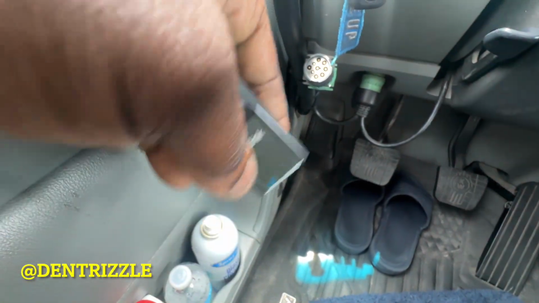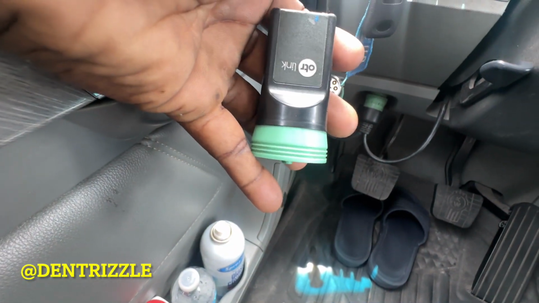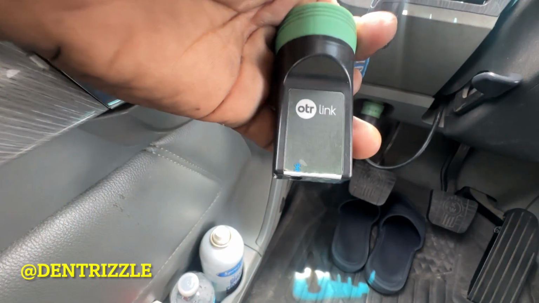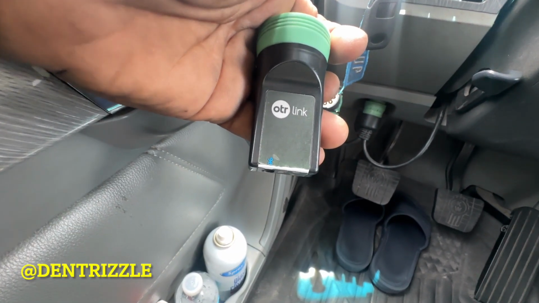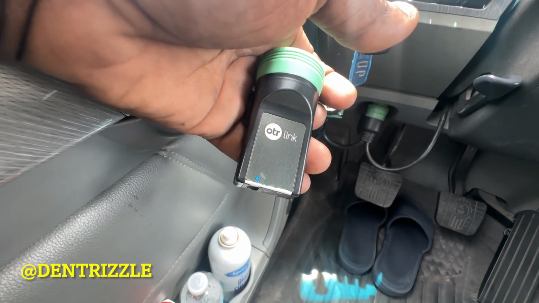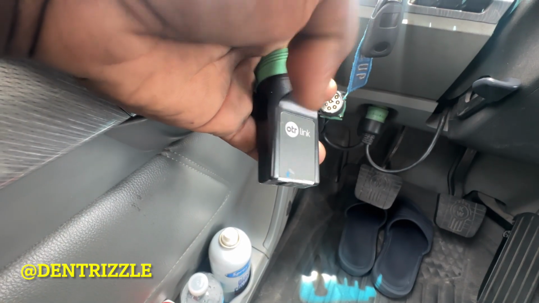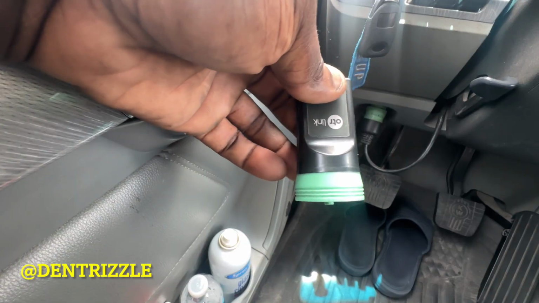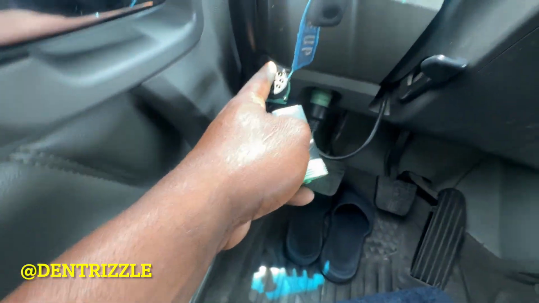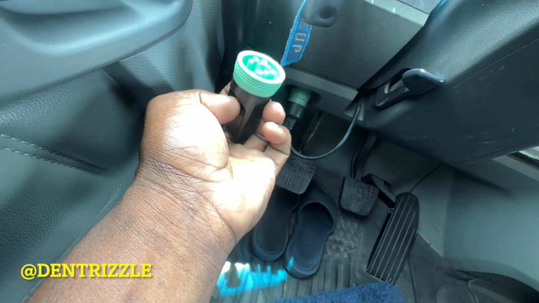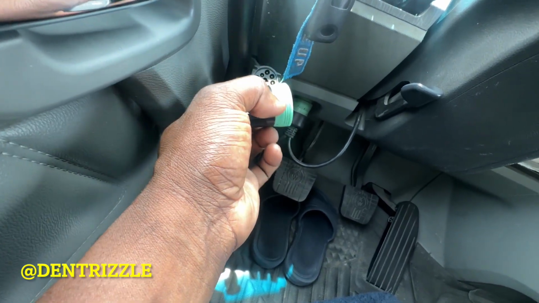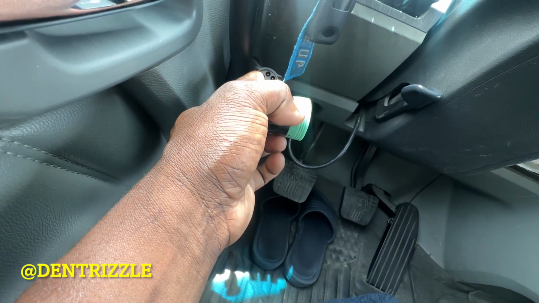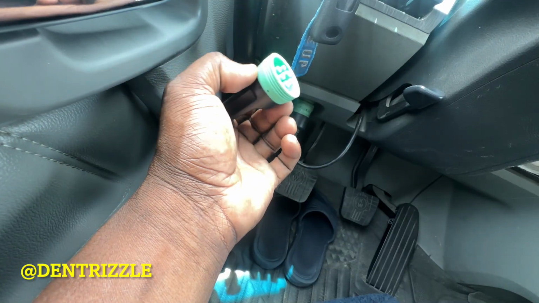So in case you're wondering, this is the OTR diagnosis and reset tool, and I've been using it for maybe 3 or 4 years now. So this is what I use. I have it set up right here, and there's two ways I operate it. I sometimes leave it in or take it out.